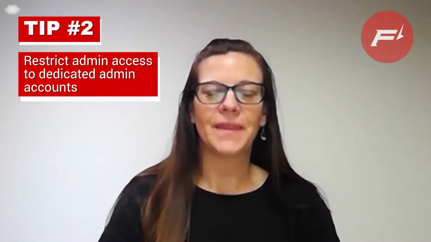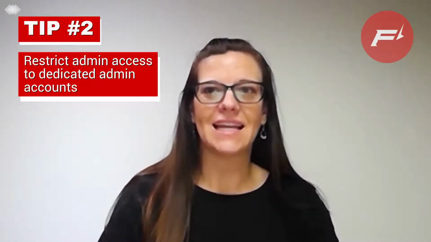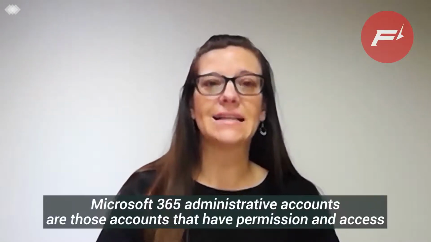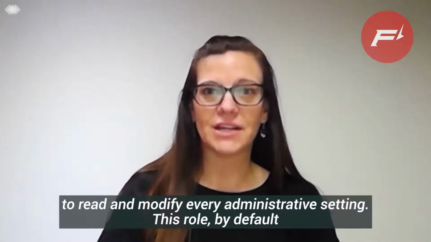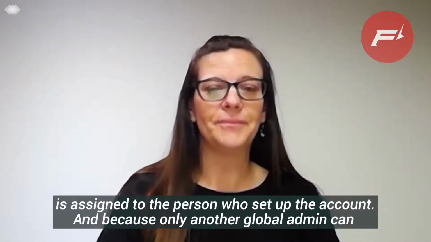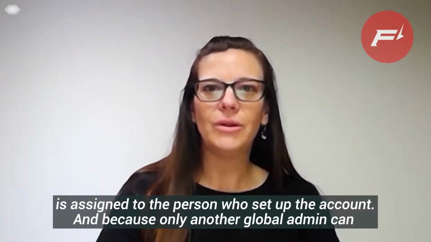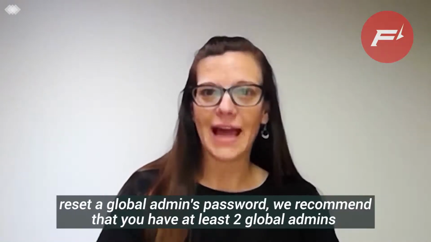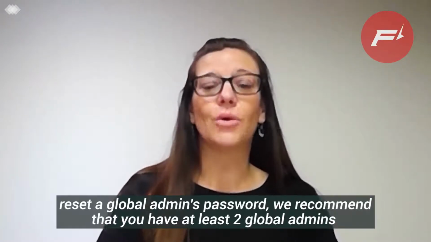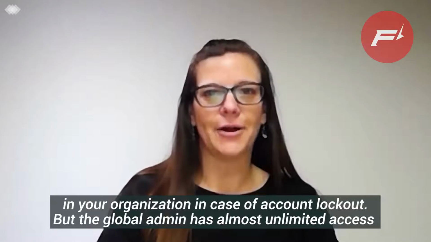Tip number 2, restrict admin access to dedicated admin accounts. Microsoft 365 administrative accounts are those that have permissions and access to read and modify every administrative setting. This role by default is assigned to the person who set up the account. And because only other global admins can reset another global admin's password, we do recommend you have at least 2 global admins in your organization in case of an account lockout.